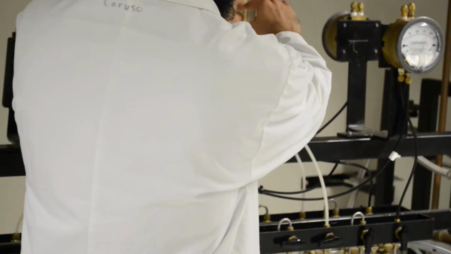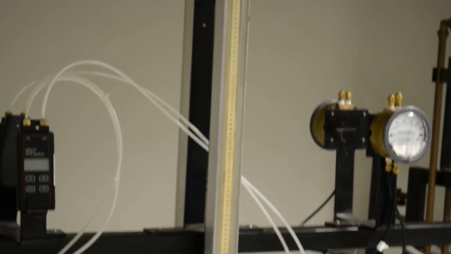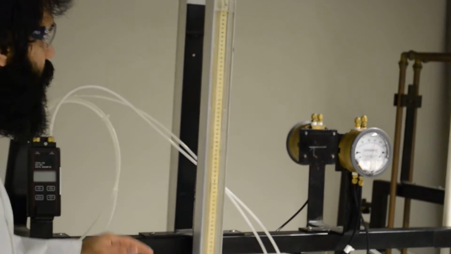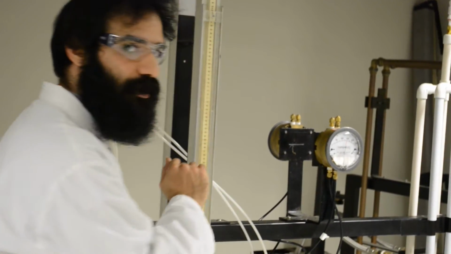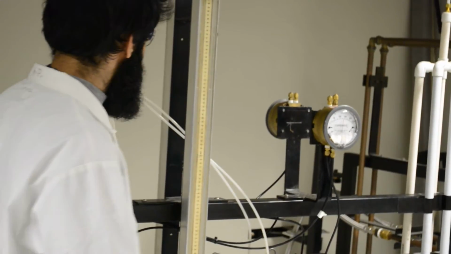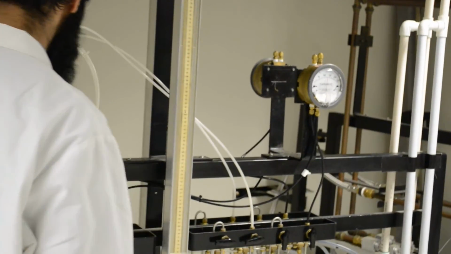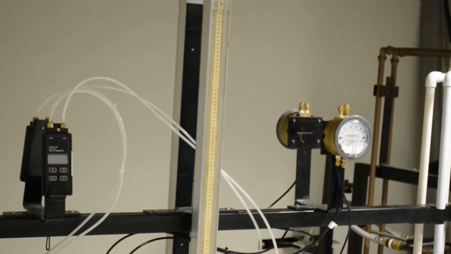These 2 levels should be at the same position. And if it's not, it means there is a bubble in the pipe, so the bubble should be removed. But if it's just 1 millimeter, it's okay, and we can take that offset.